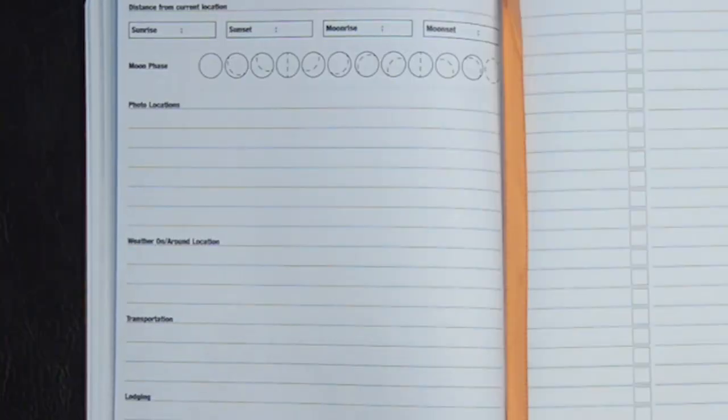In the transportation section, write how you'll be moving around. Is it by bus, bikes, walk, maybe by car, and so on. You can also write how much transportation might cost you.